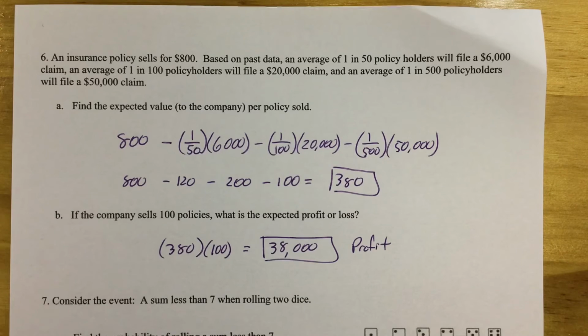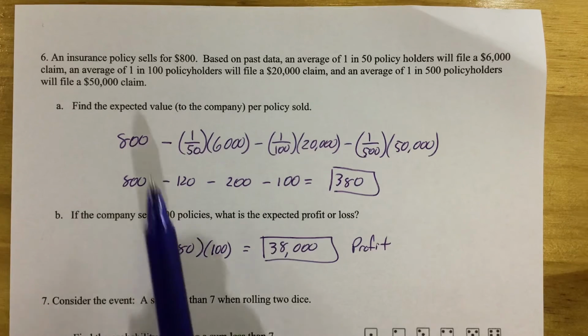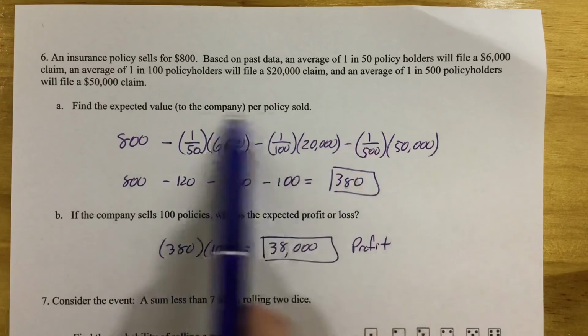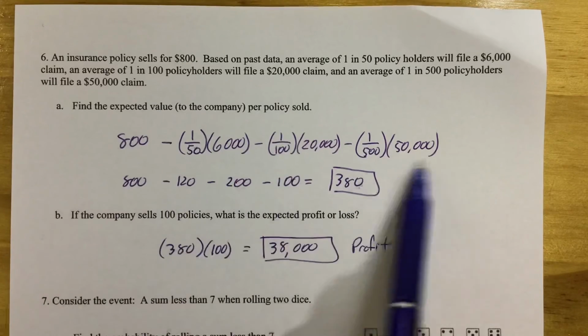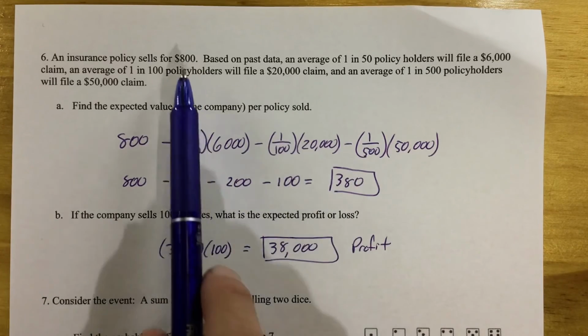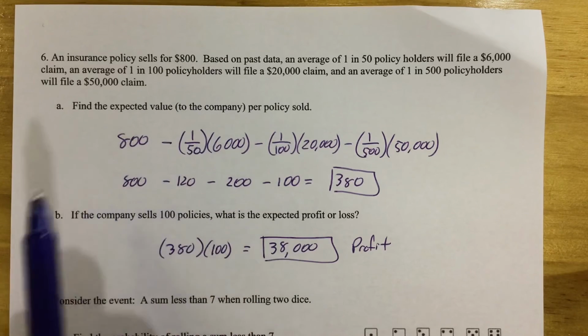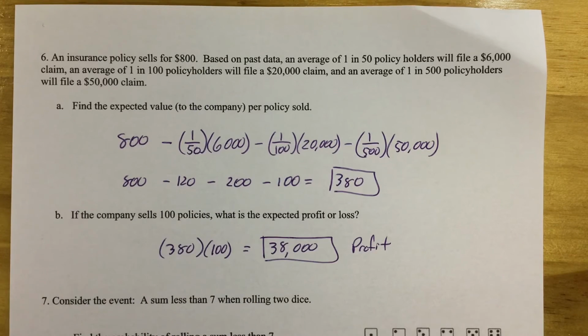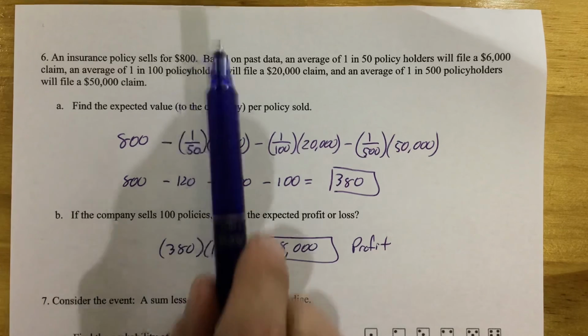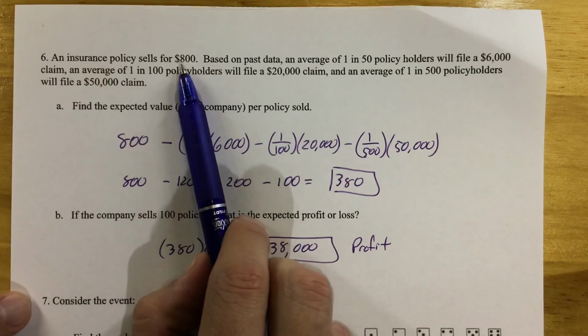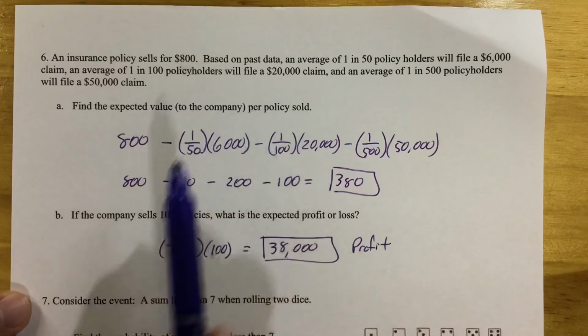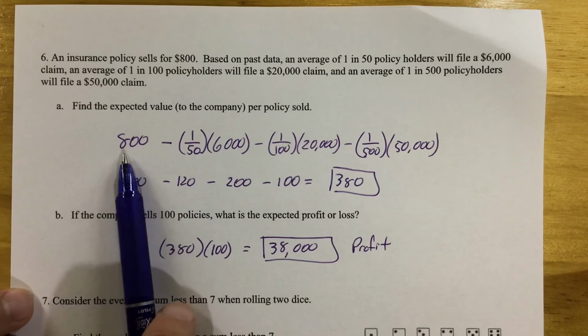All right, so for the insurance policy one anyway, here's the setup. It's very routine in how you're going to do this. There's a policy that a person is going to pay for. Oh, by the way, we're going to look at this from the perspective of the company. So the company is going to look at the $800 that they sell the policy for as a positive number. Okay, that they're going to get $800.